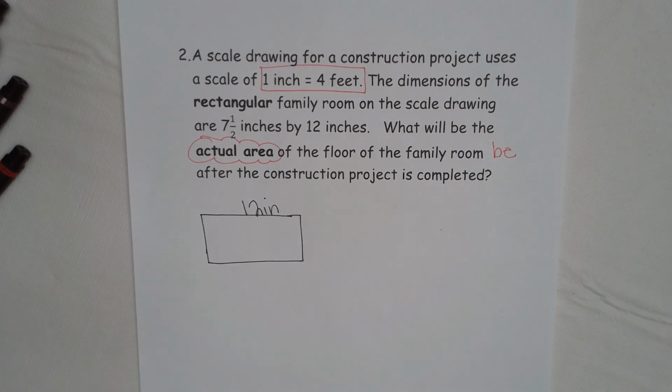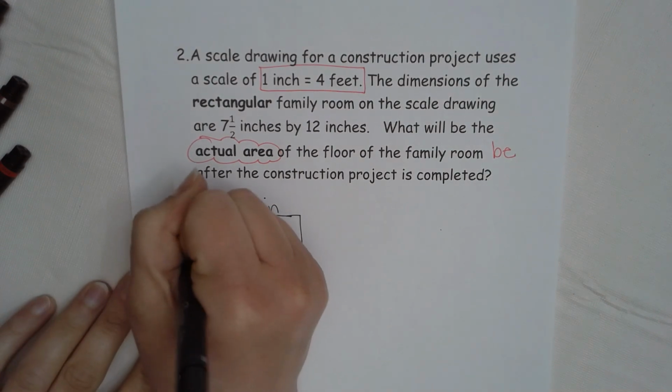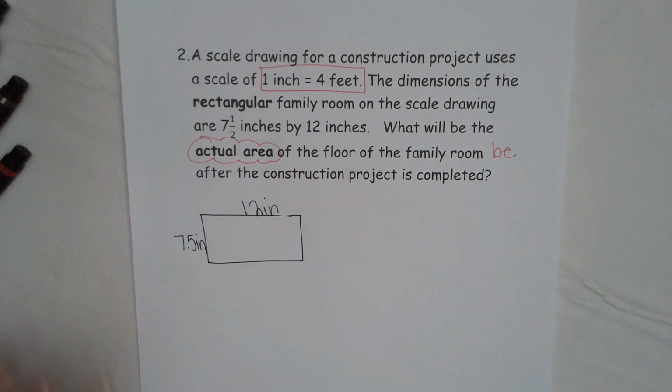I see 7.5 as a mixed number in fractions, but I personally like decimals better, so I am going to use 7.5 inches. It's a matter of personal preference. If you want to stick with fractions, you can. If you want to change it to a decimal, go for it.